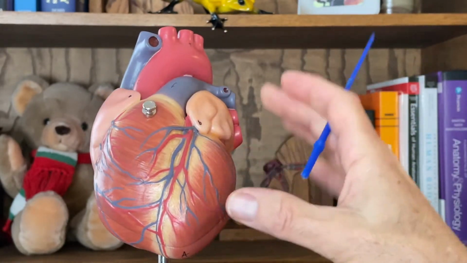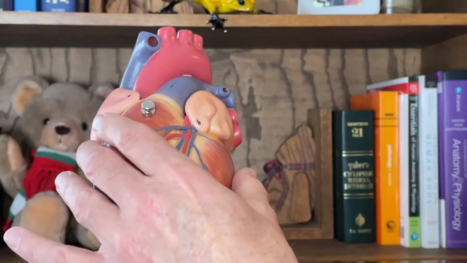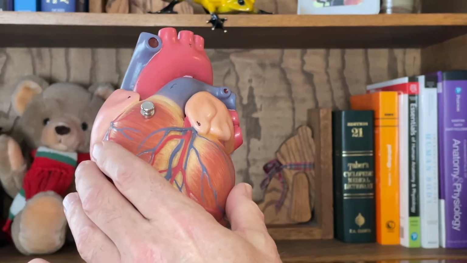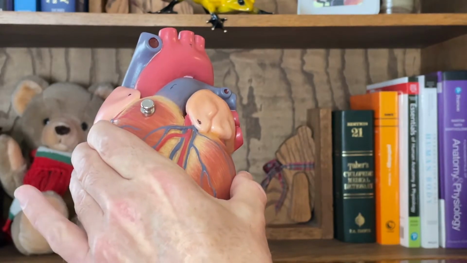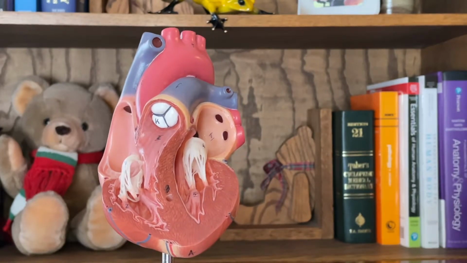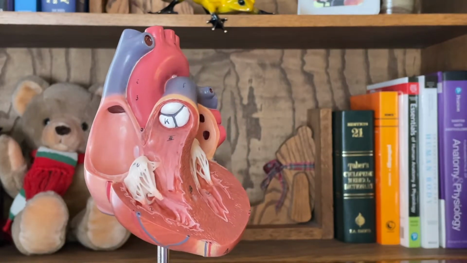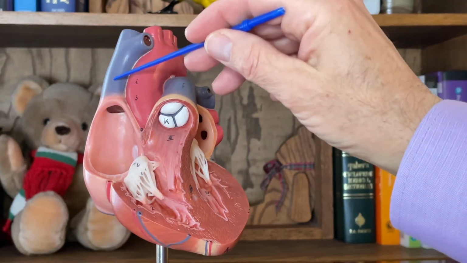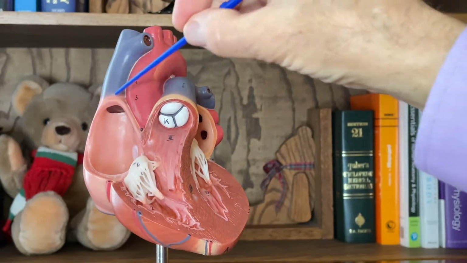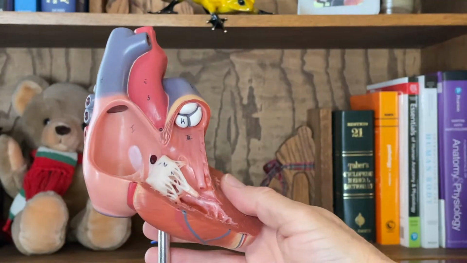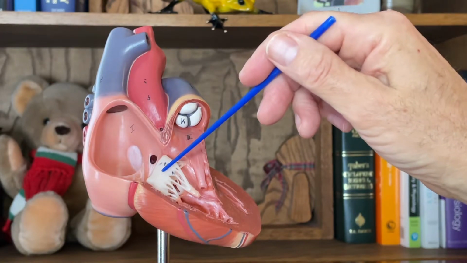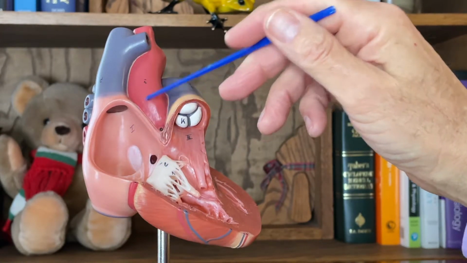Now I'm going to take this off, which is the anterior of the heart, so that we can see these internal aspects of these chambers. So here you see the superior vena cava, and again the inferior vena cava coming in from the bottom here, and they're dumping into the right atrium. From there they pass through this structure. This is your tricuspid valve. And all valves prevent the backflow of blood.